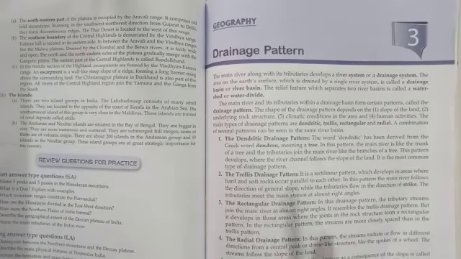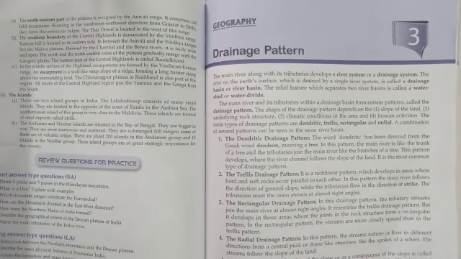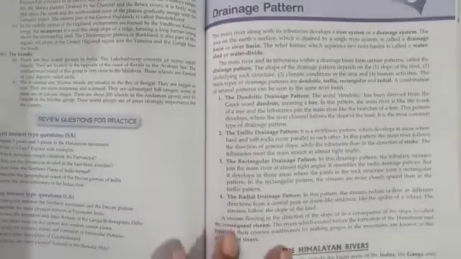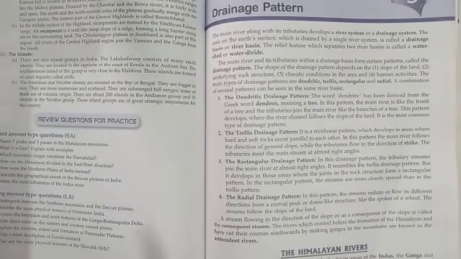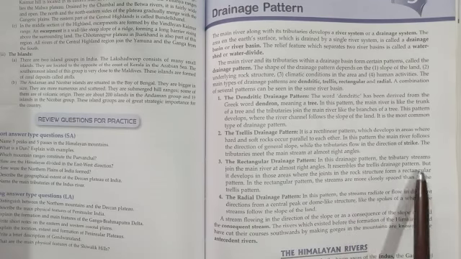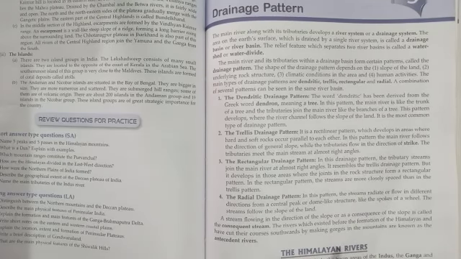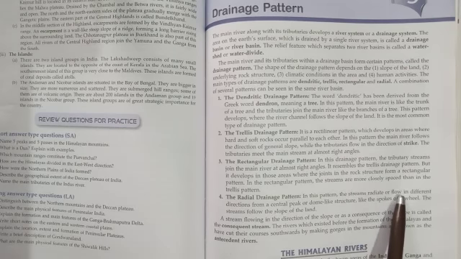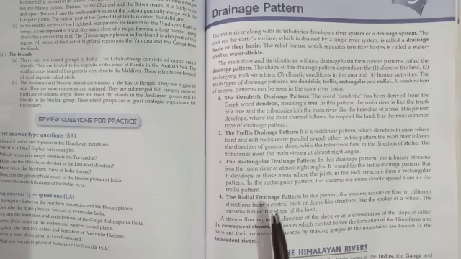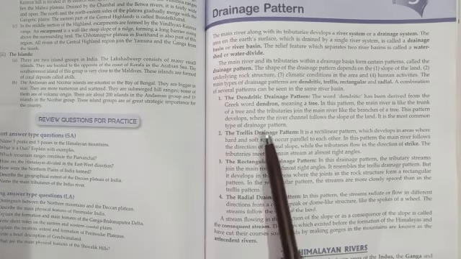Continuing with our discussion, let's take the rectangular drainage pattern. In this type of drainage pattern, the tributary streams join the main river at almost right angles. It resembles the trellis drainage pattern, but it develops in those areas where the joints in the rock structure form a rectangular pattern. In this type of rectangular pattern, the streams are more closely spaced than in the trellis pattern. So there is a similarity with the trellis drainage pattern with the rectangular drainage pattern.